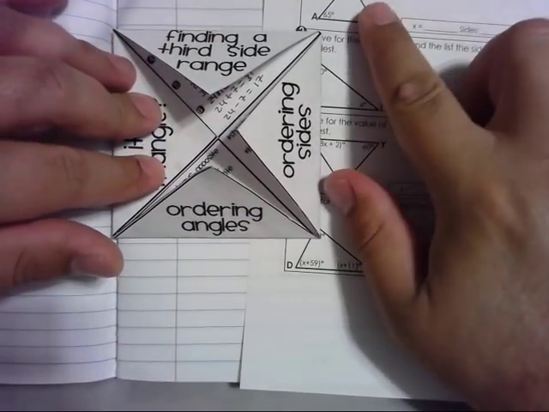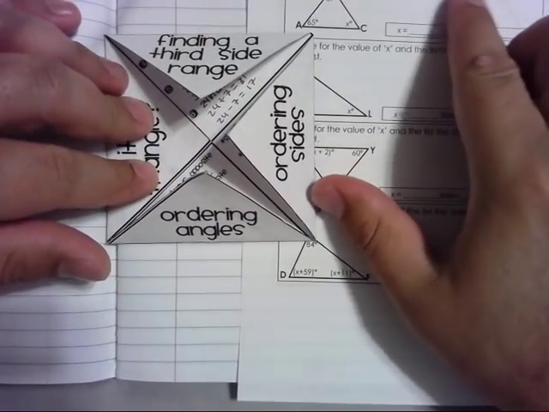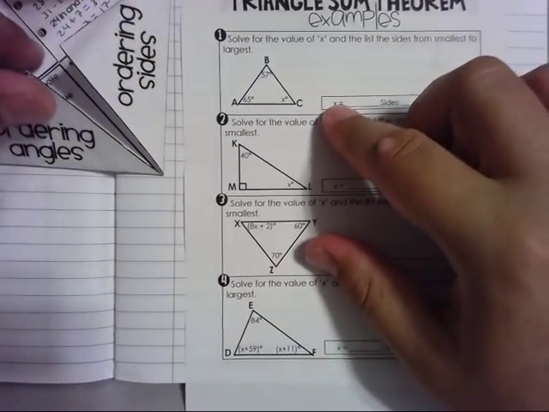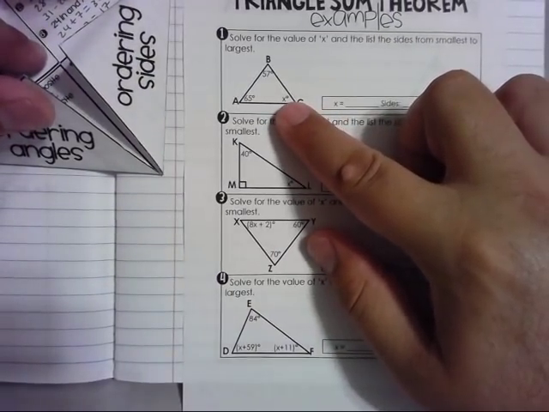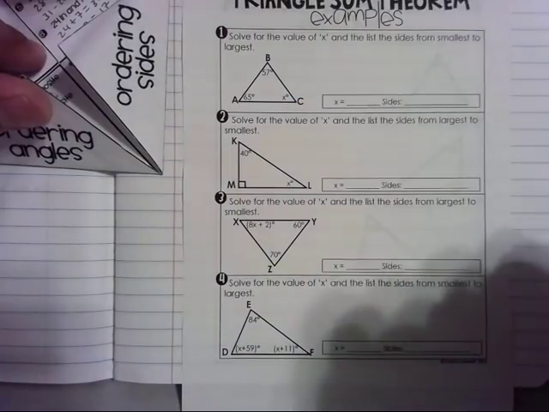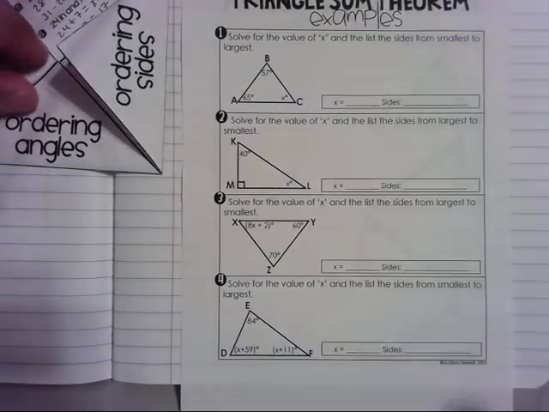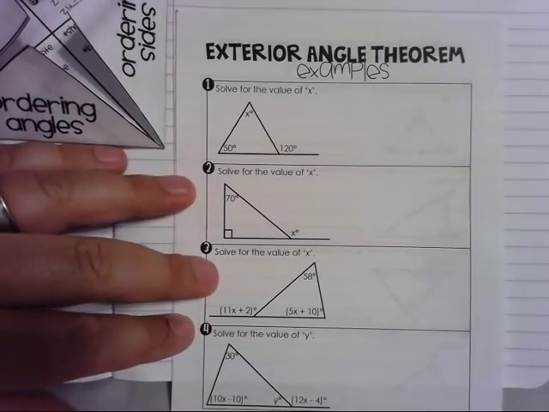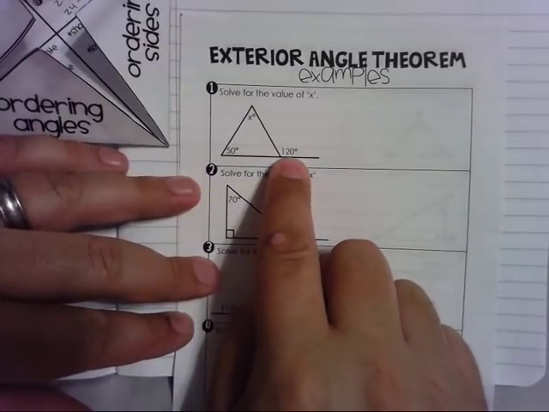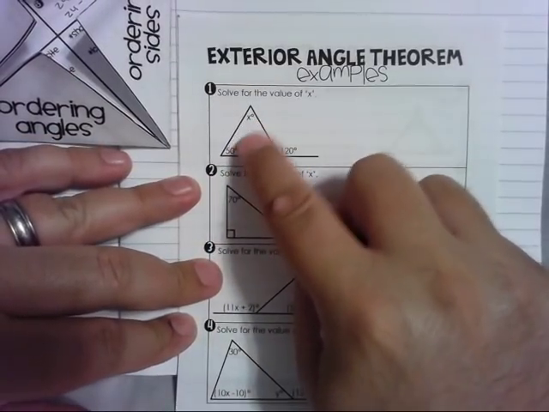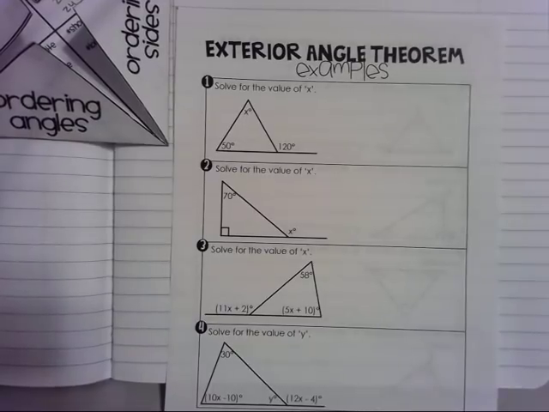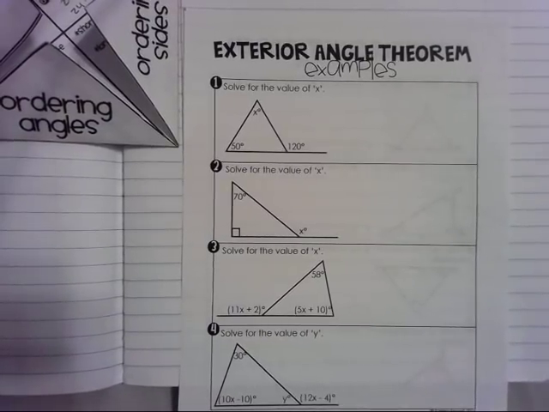Solve for the value of x using the triangle sum theorem and then list the sides from smallest to largest. And then we're going to switch and do exterior angle theorem. The exterior angle is equal to the two remote interior angles added up. If you have any questions, feel free to text me and I will try to respond.